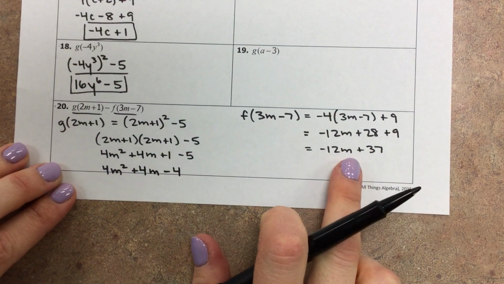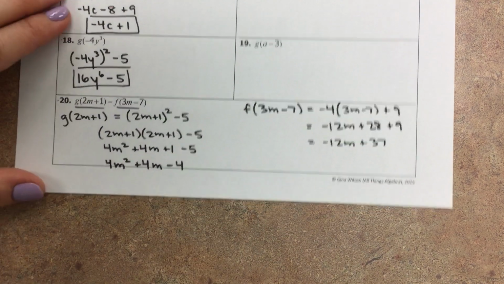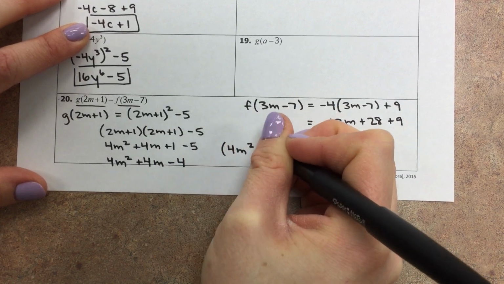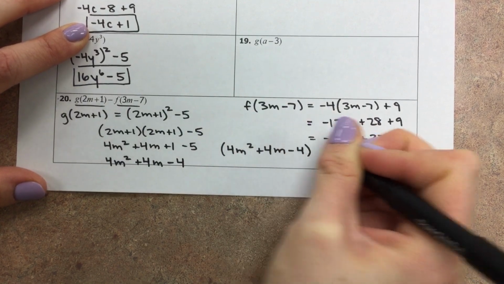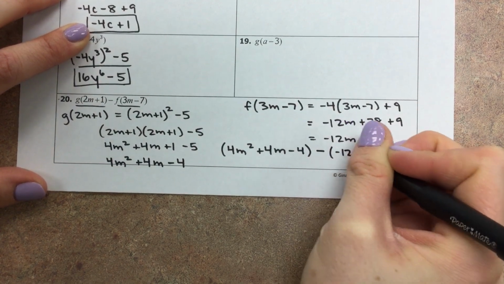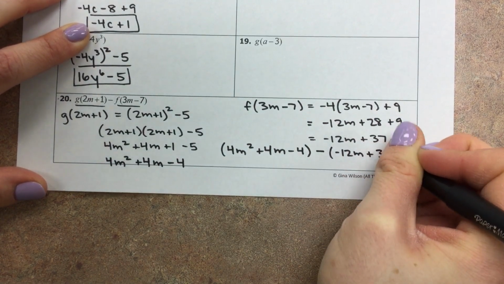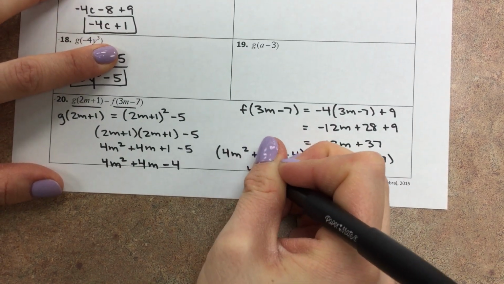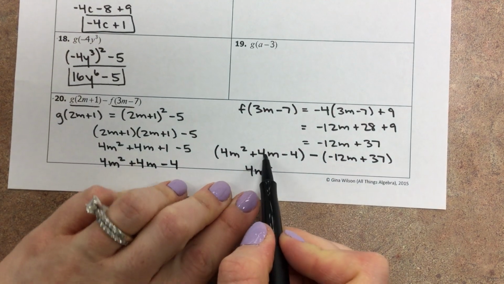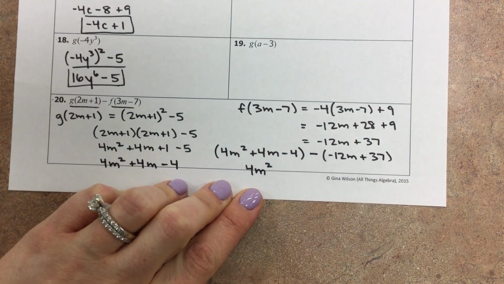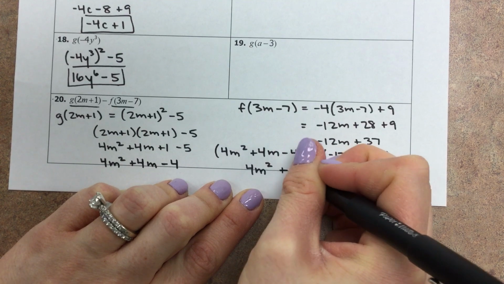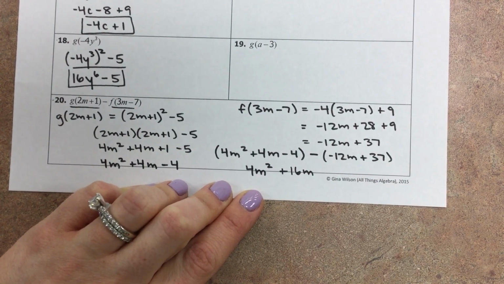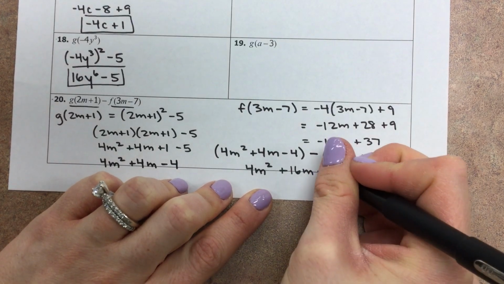So I've got my two separate expressions. Finally, this thing is asking me to subtract. So I take what I got from function g over here on the left, and I'm going to subtract what I got from function f over here on the right. Okay, so just combine like terms, 4m squared, that's the only m squared term. Then for the m's, I have 4m minus a negative, so plus 12m, that's 16m. And then I have negative 4 minus 37. So negative 4 minus 37 is a negative 41.